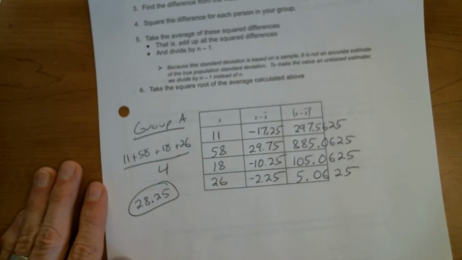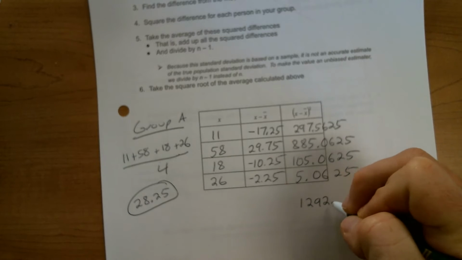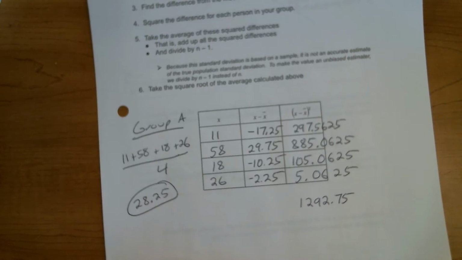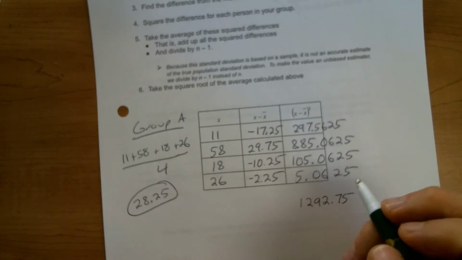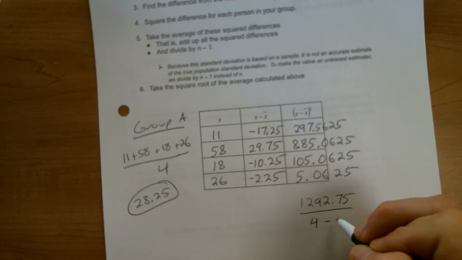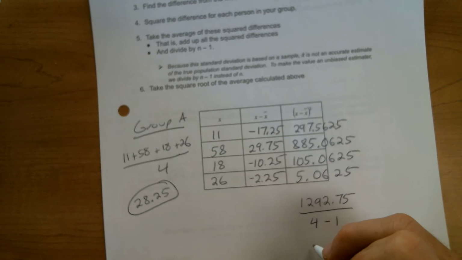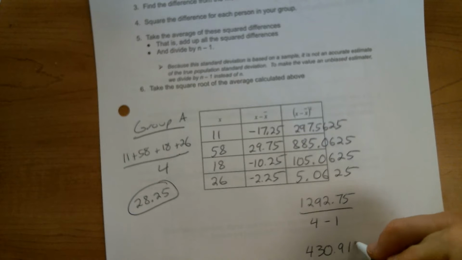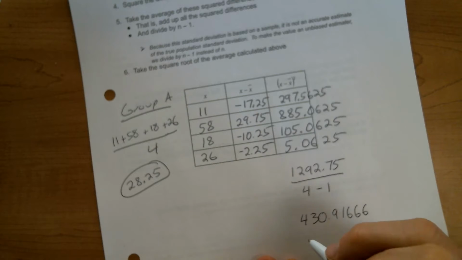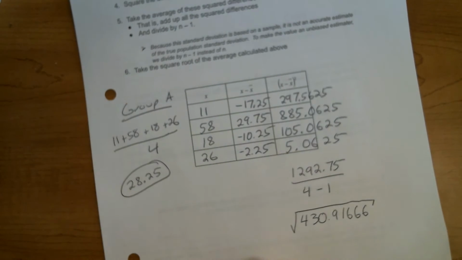Now we're going to add these together, and when we do that, we should get 1292.75. So that's the sum of all of those. Now we're going to divide by n minus 1, where n is your sample size. So for us, that's 4 minus 1, or we're just going to divide it by 3. That's going to give us 430.916 repeating. And then the final step is to take the square root of that to get us our standard deviation, because we have to undo the squaring that we did here.